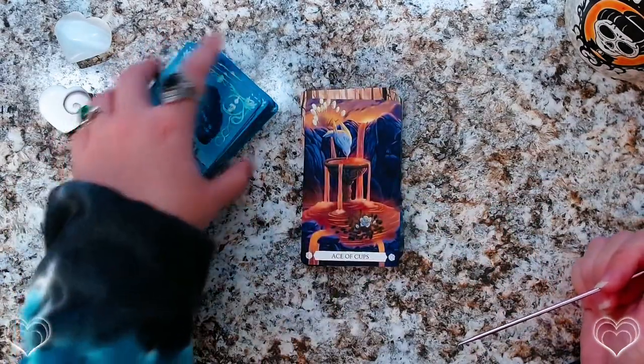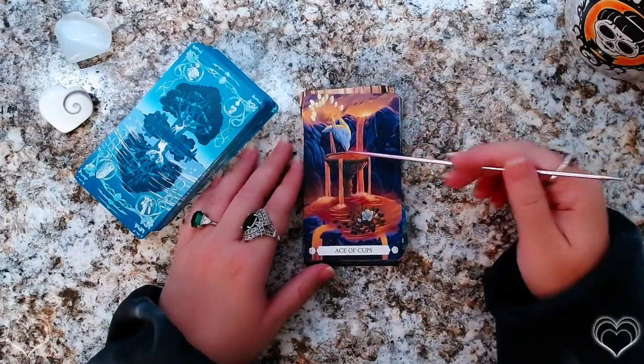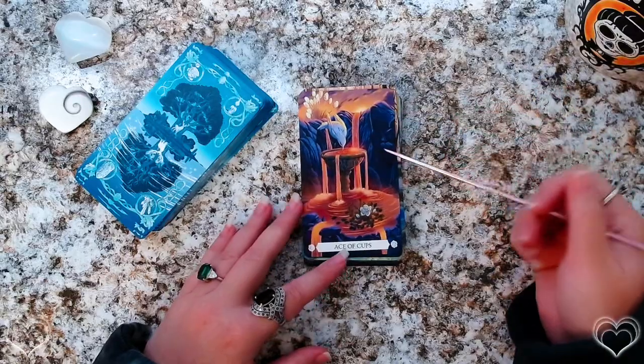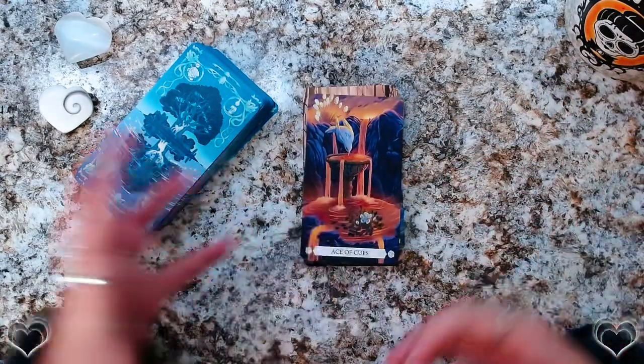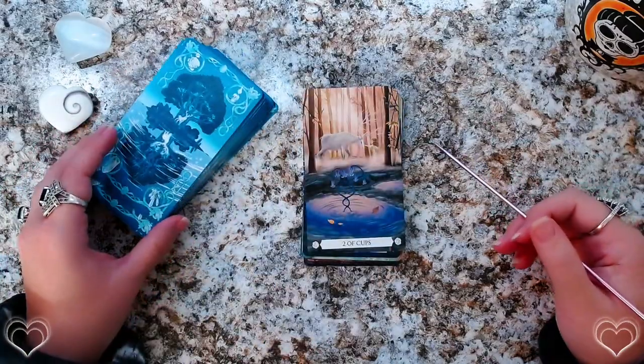Okay, so moving into the Cups suit. Love this. Our little bird coming for a drink. Look at all the abundance. It's just flowing from everywhere. It's flowing from up here. It's flowing from here. It's flowing down. Love all of that. Blessings coming from all around if you are ready to pay attention and receive them, right?